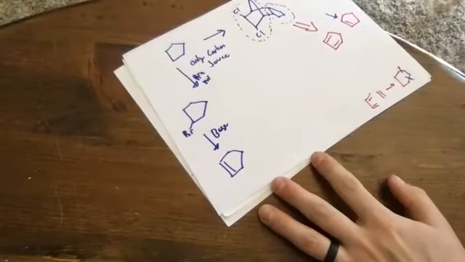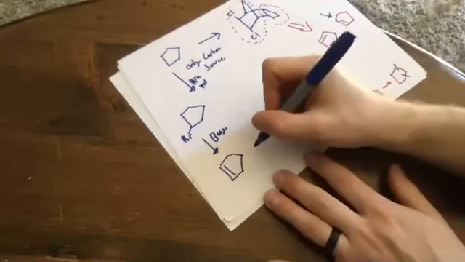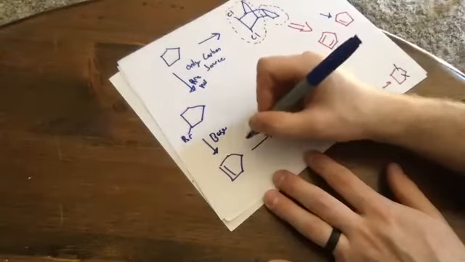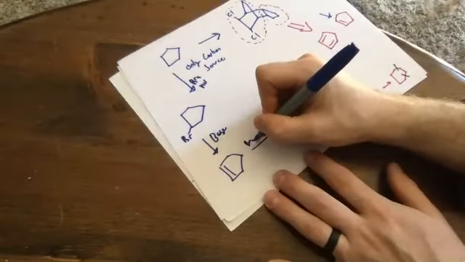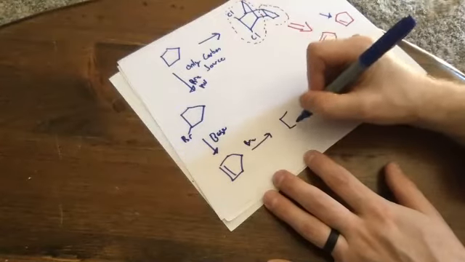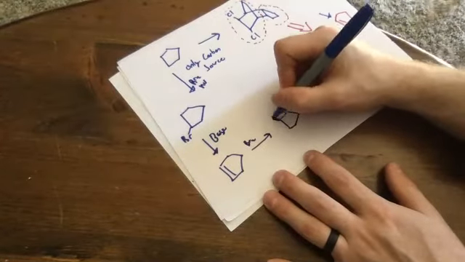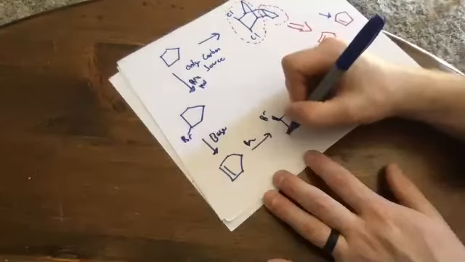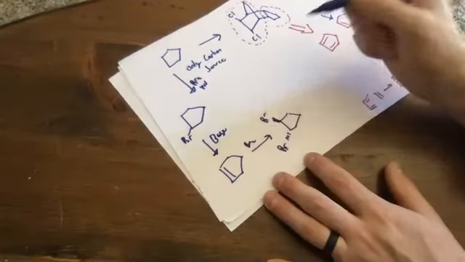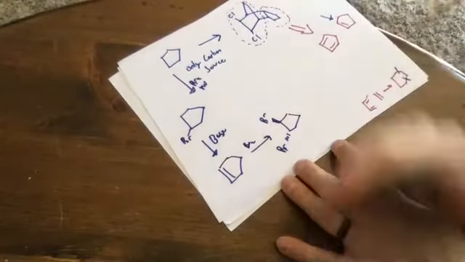If I want to make 2 double bonds, I can throw in Br2 or Cl2, and a large base.